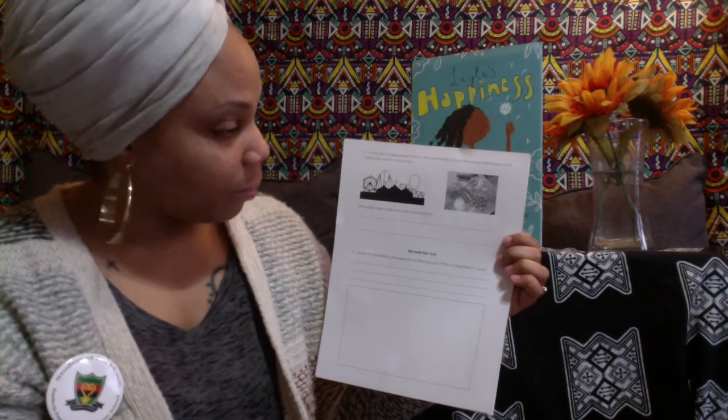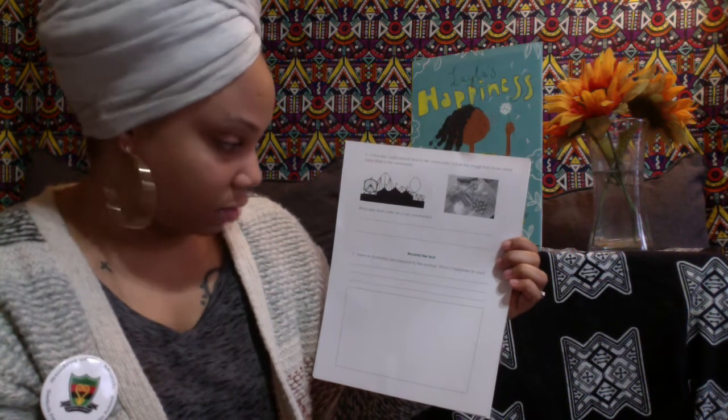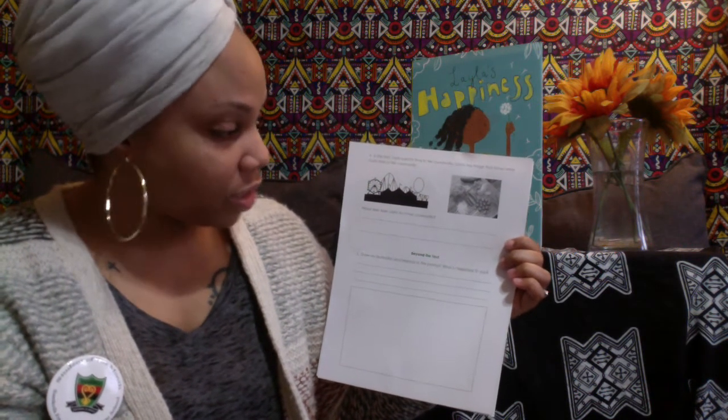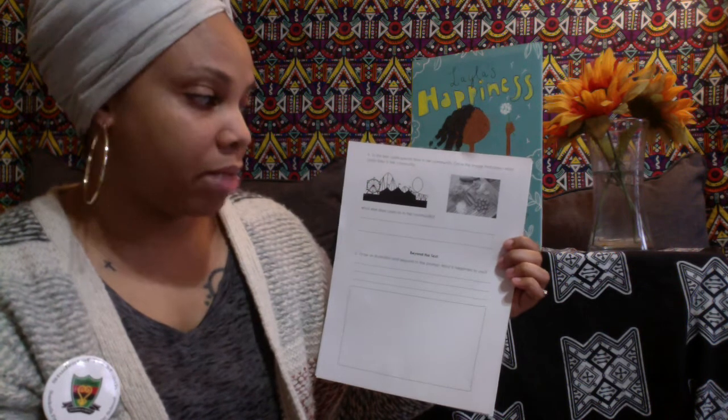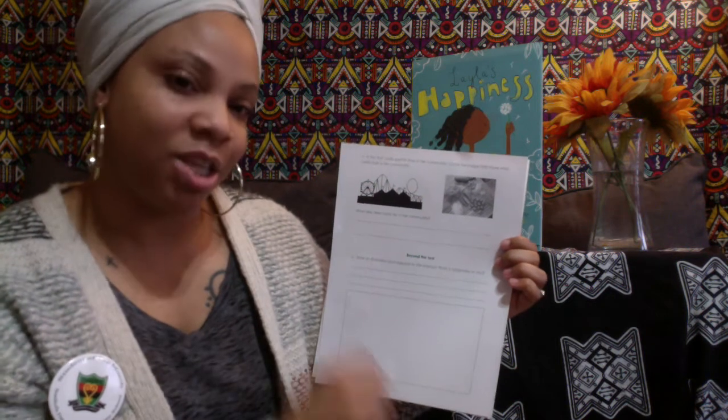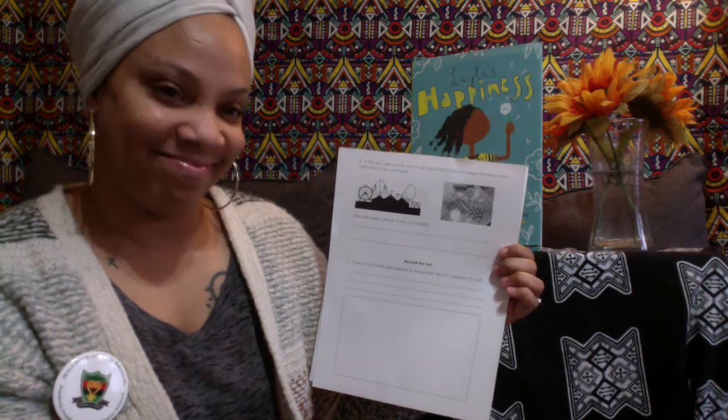Once you're finished with number 4, you're going to move on to a beyond the text question. You're going to draw an illustration and respond to the prompt. What is happiness to you? Think about what happiness is to you and write it here. And then you can draw an illustration that shows us as well. Okay? All right, scholars.